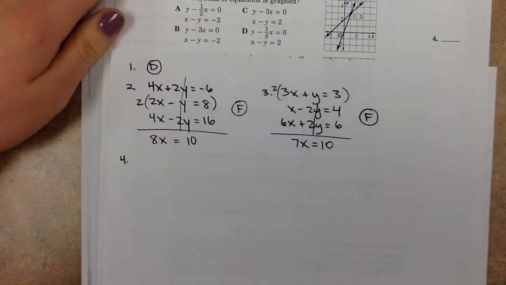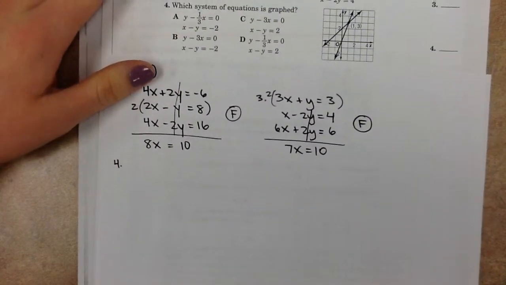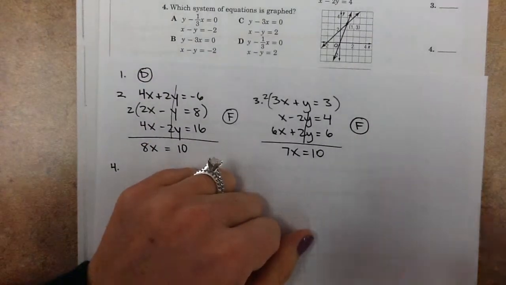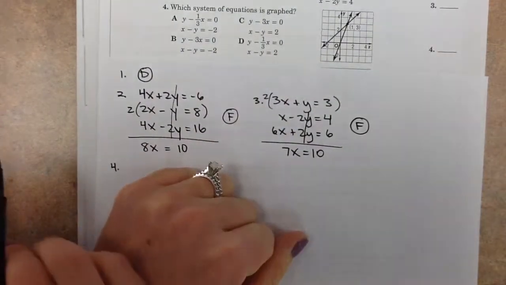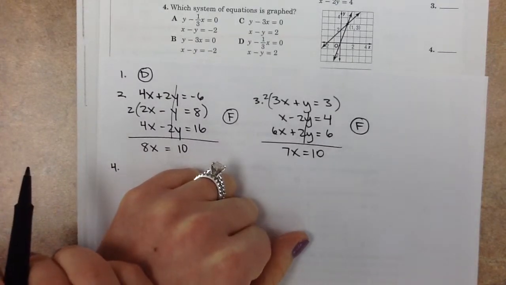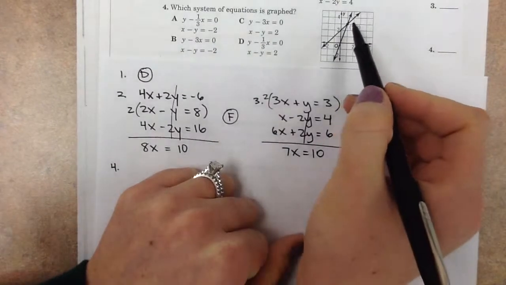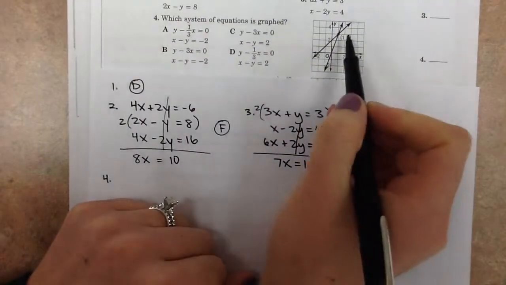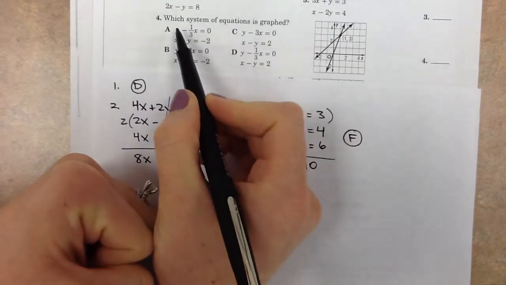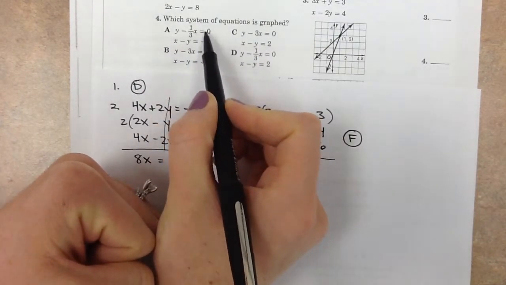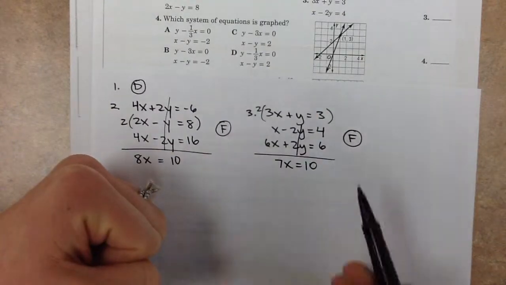All right, number 4. Which system of equations is graphed? Let's see if we can figure this out. One thing I would look at, especially since this is multiple choice, is the point (1, 3), and see if (1, 3) is present on any of these. If we plug (1, 3) into the first one, 3 minus 1/3 does not equal 0. So A is out automatically.